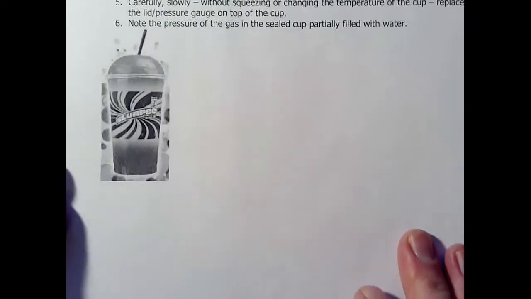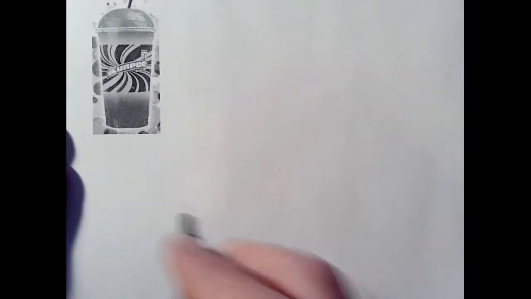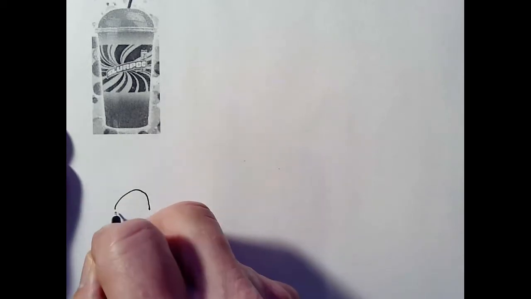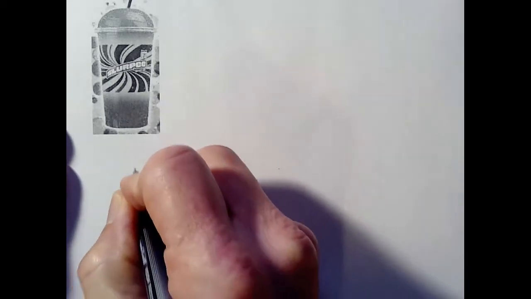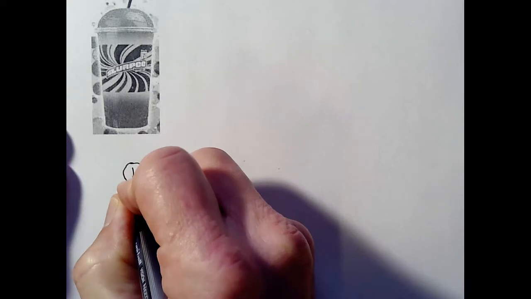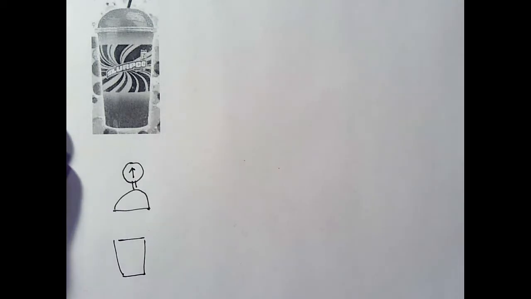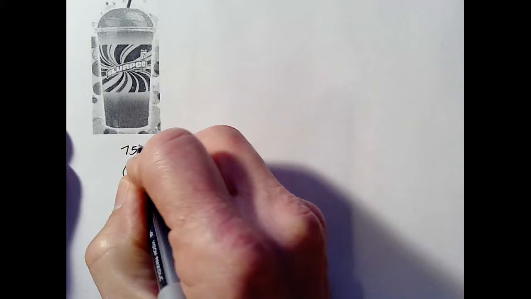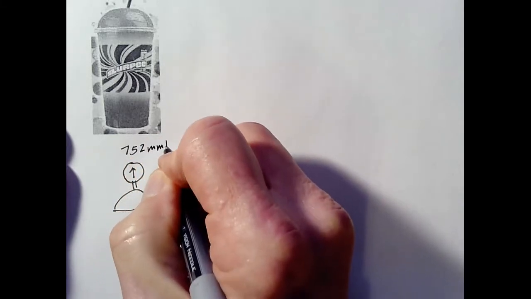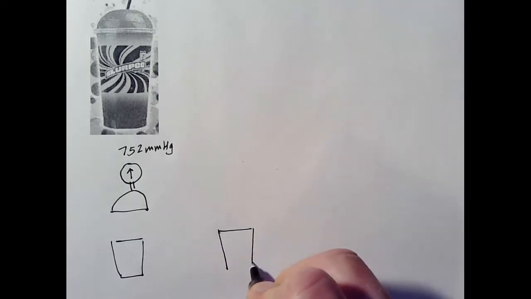I'm going to go to the bottom of the page here. I'm going to take that Slurpee cup lid and I'm going to put a pressure gauge on it. So that's going to measure my pressure. And there's my Slurpee cup. Now let's see, I'm measuring 752 millimeters of mercury.